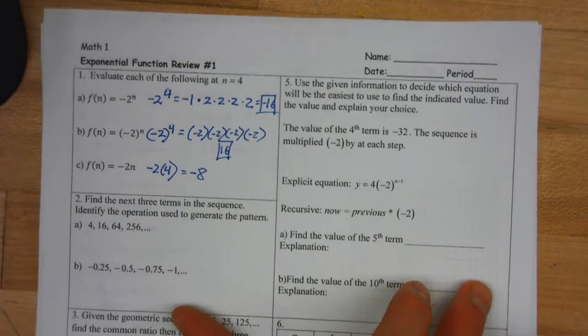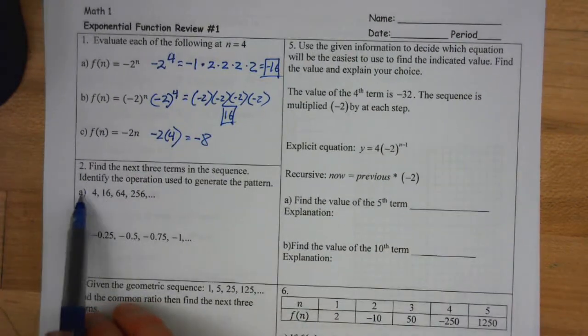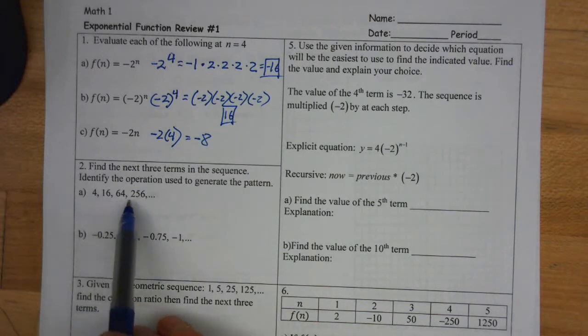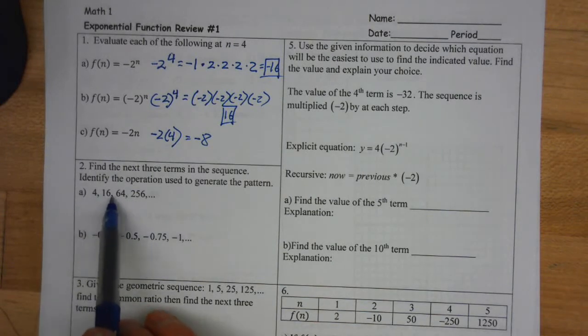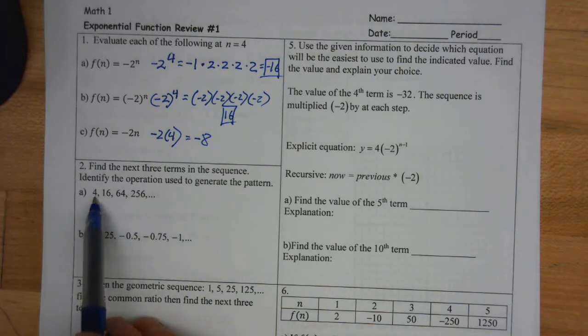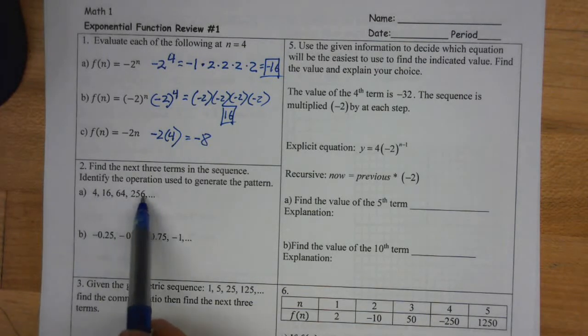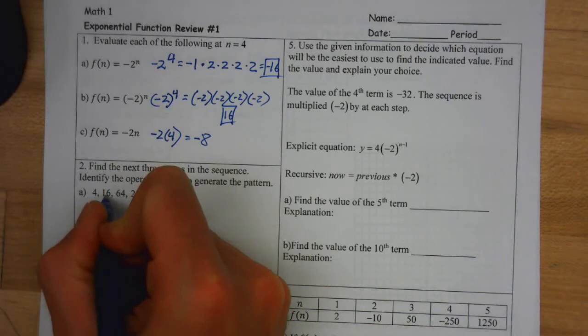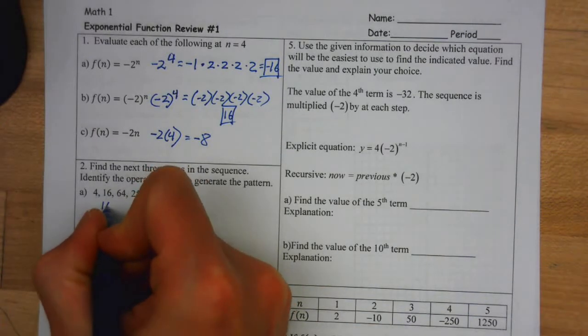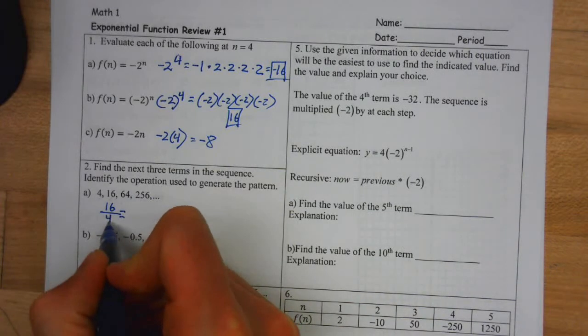Okay, next up it says, find the next 3 terms in the sequence. And I'm looking at my sequence here, and you can kind of tell that it's being multiplied. Well, the first one is being multiplied by 4. But let's say you didn't know that. Let's say you couldn't tell that 4 times 4 was 16. Let's say you weren't sure about that. What you can always do when it's being multiplied by something is you take the second term of 16 and you divide it by the first term. And 16 divided by 4 gives you 4.